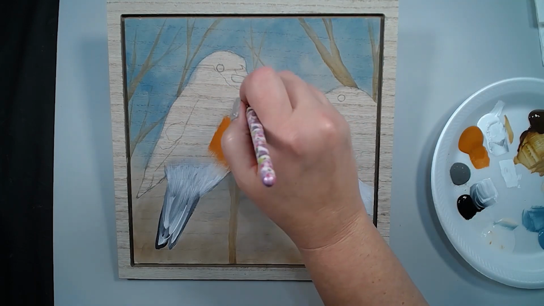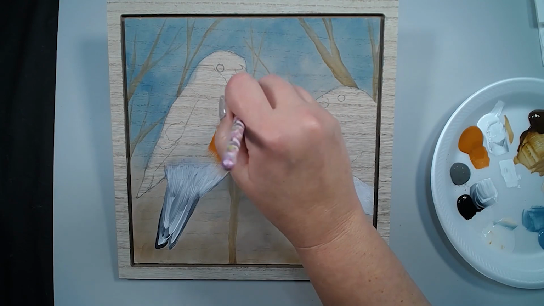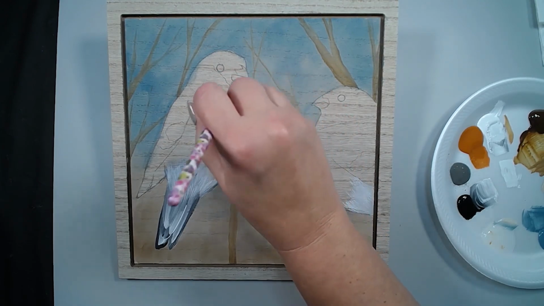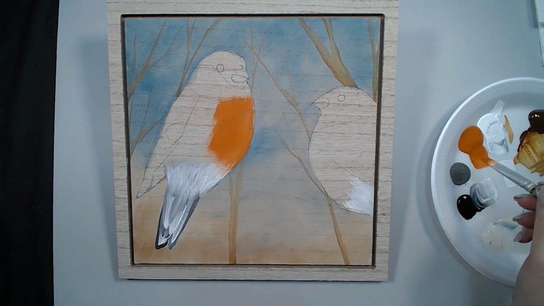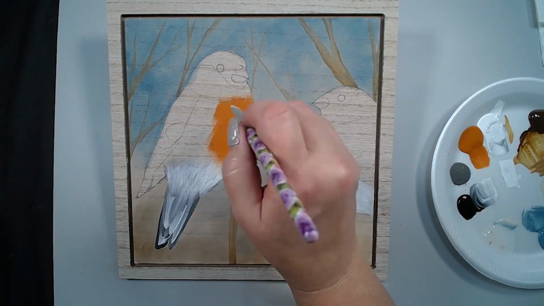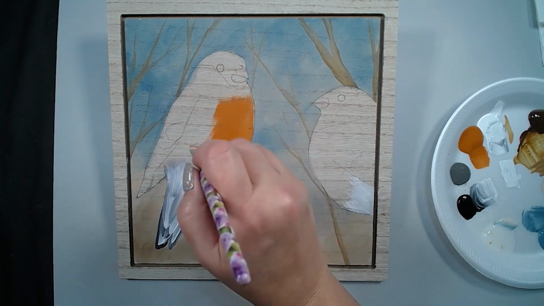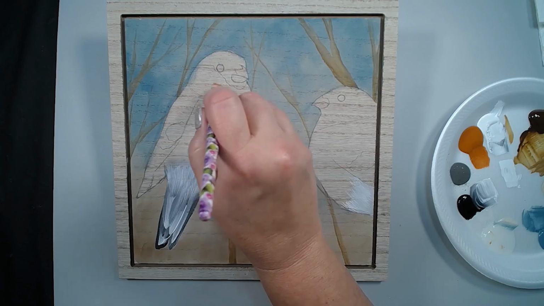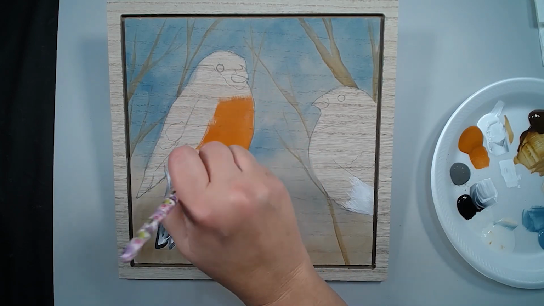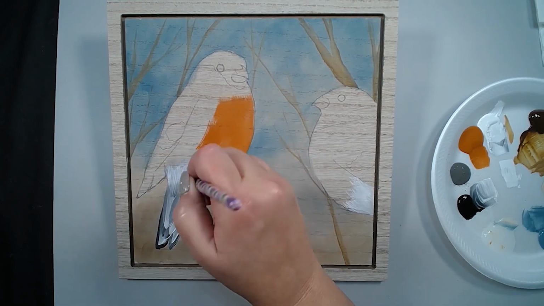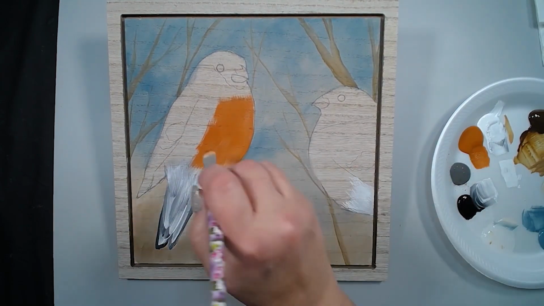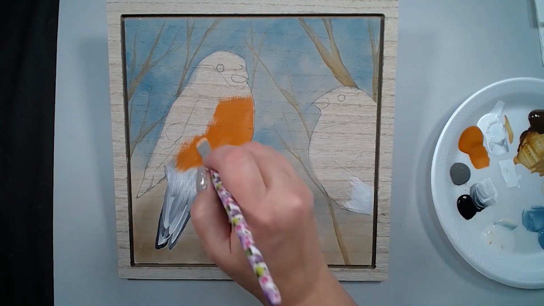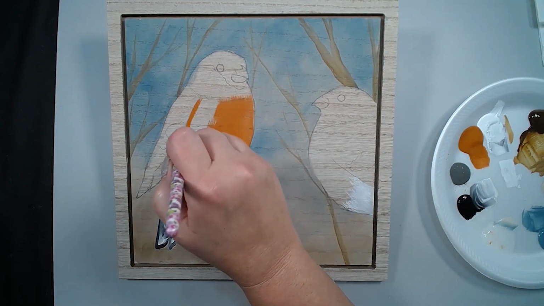So remember, we have that little swivel point right here, and we want to use that as kind of our edge so that we pull the feathers on the face this way up towards the face rather than down towards the chest, okay? And this is going to go all the way over to this edge of the wing right here.